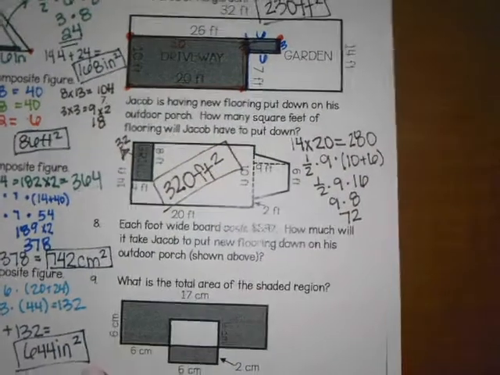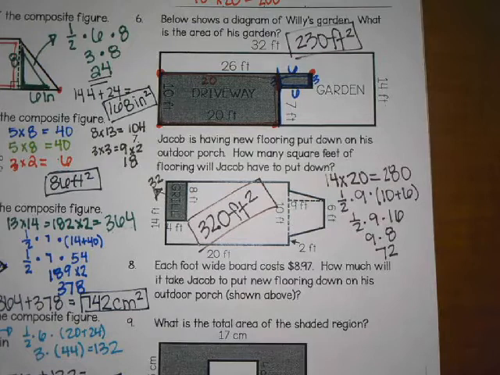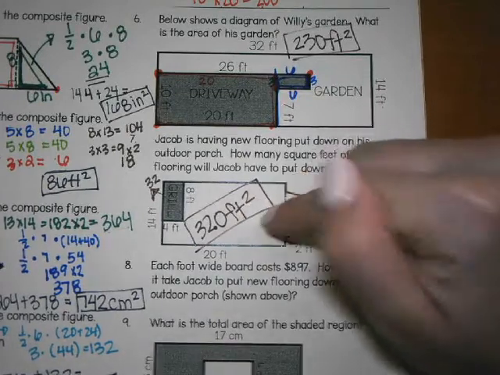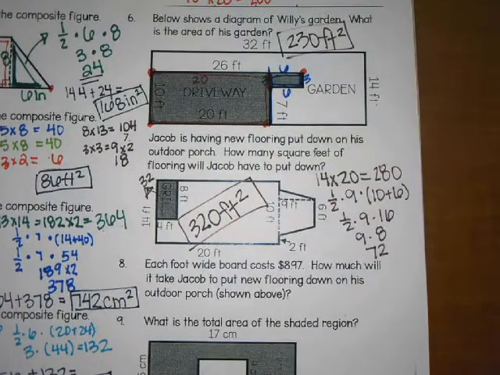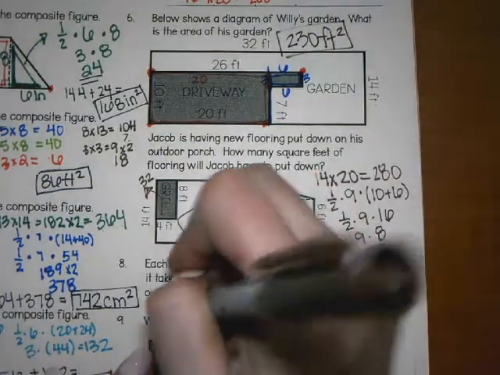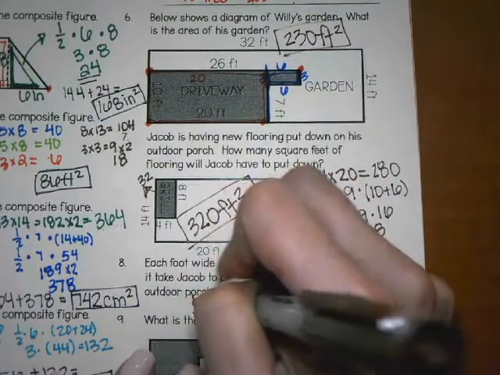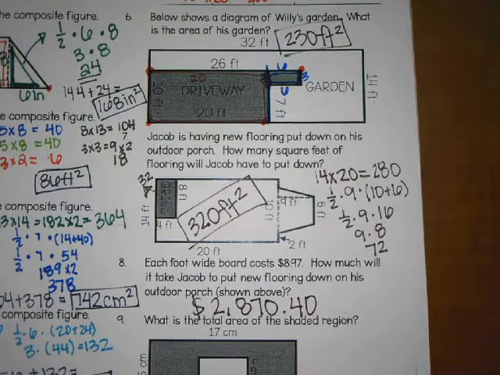Number 8. Each foot wide board costs $8.97. How much will it take Jacob to put new flooring down on his outdoor porch? So if it's 320 feet and it's going to cost me $8.97 per foot, what do I need to do, you guys? Okay, everyone multiply it for me. What do we get, everyone? $2,870.40.